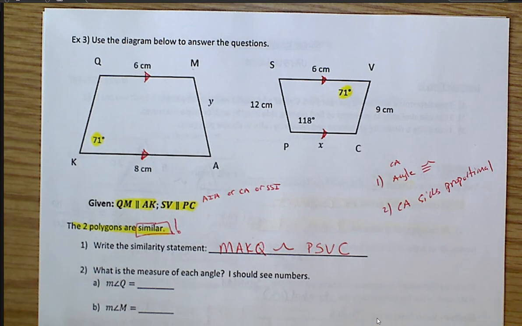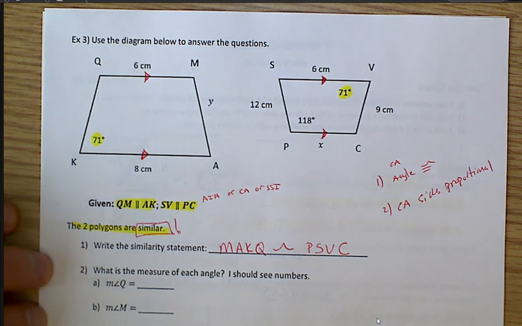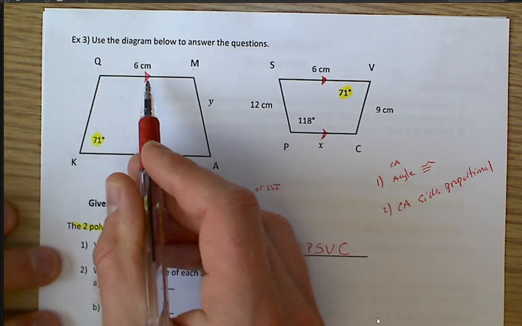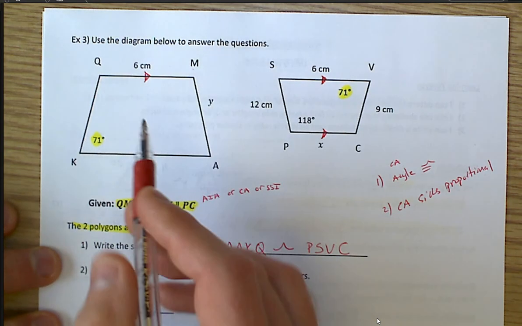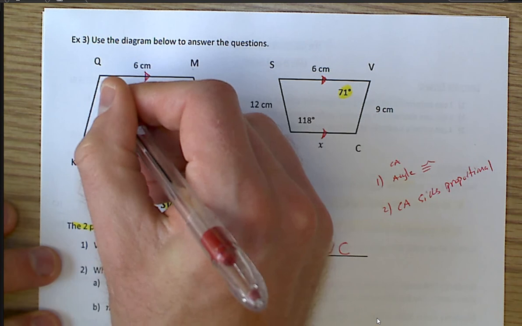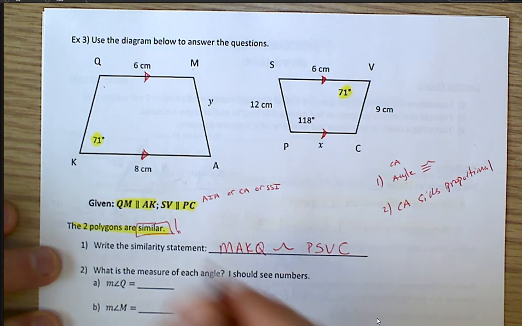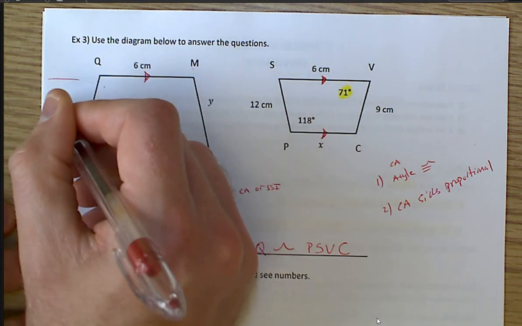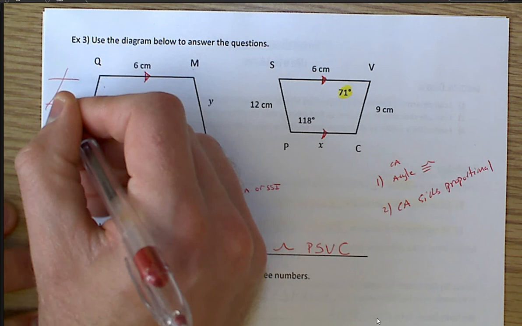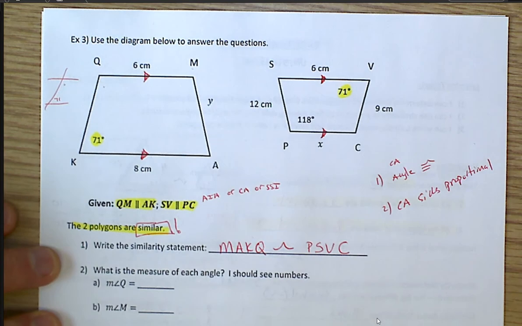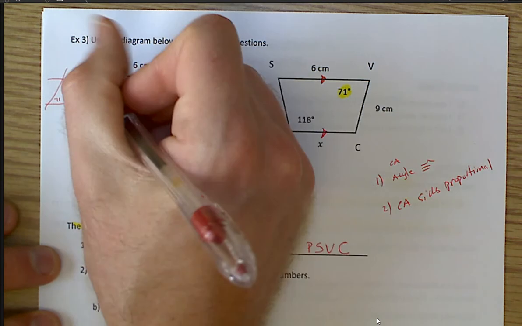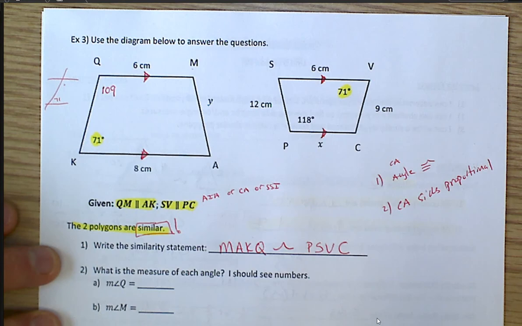Okay, now using what you know already about parallel lines, this angle here and this angle here are same side interiors, right? You kind of have this action going on right here. Here's 71, here's that. That's same side interior, right? So that's got to be 180 minus the 71, and that's got to be 109, right? That's got to be 109 there, okay?